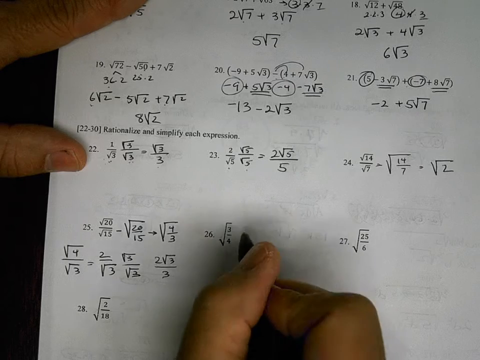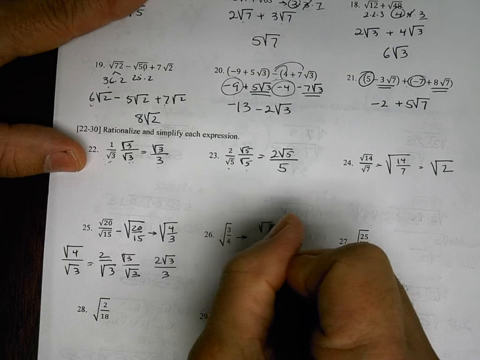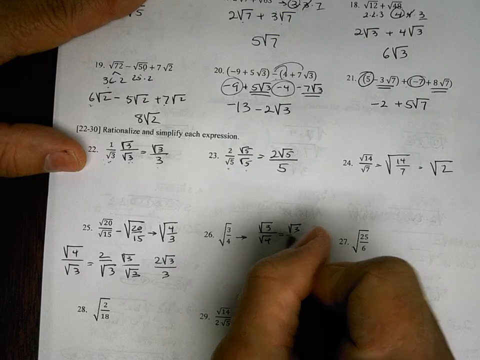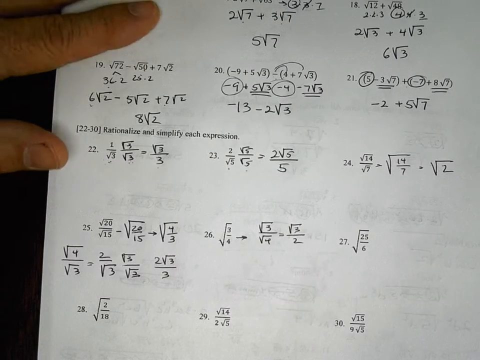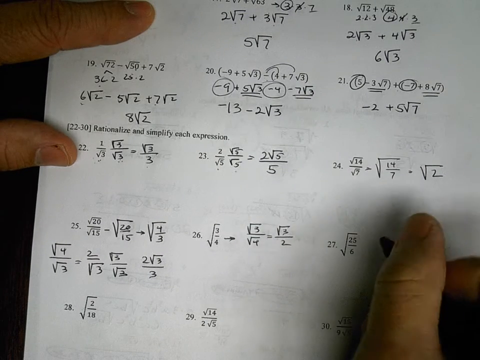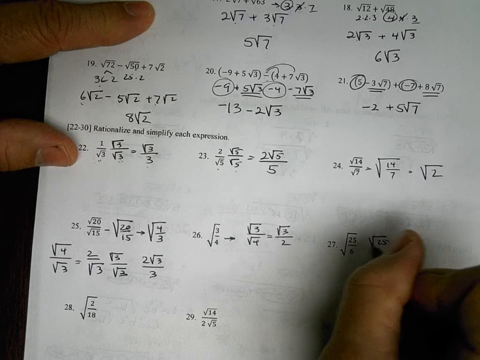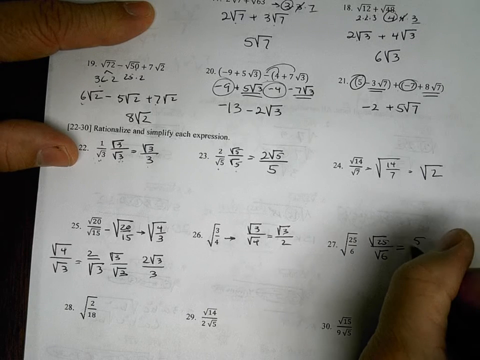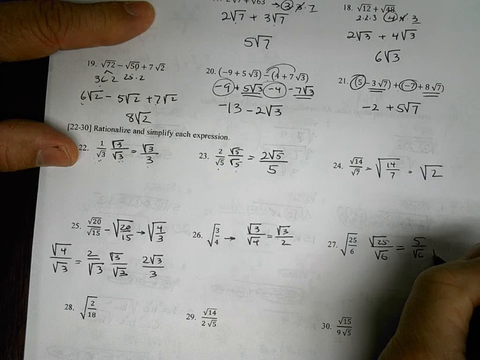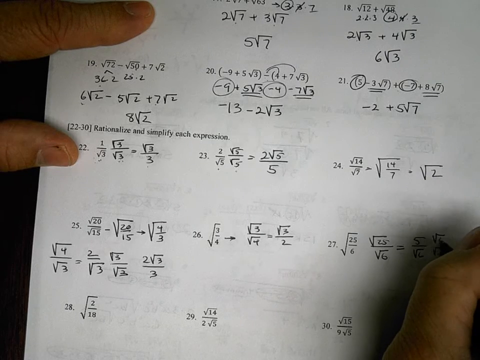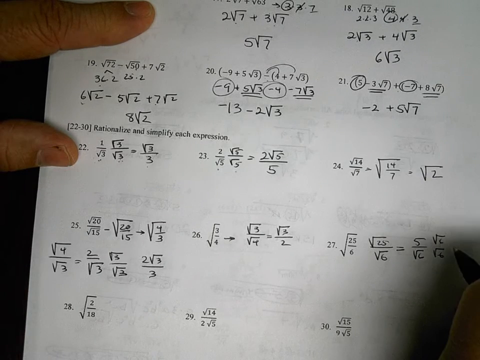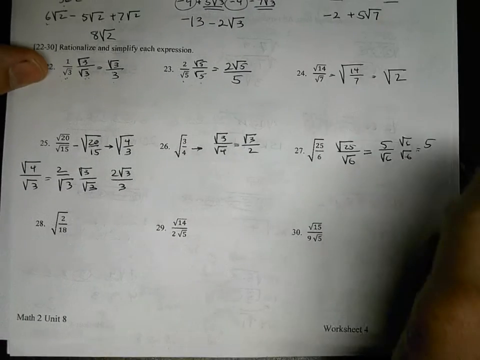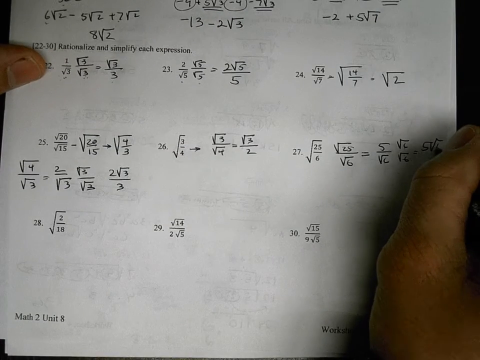Alright, this one will separate to the square root of 3 over the square root of 4, which is just the square root of 3 over 2. Same thing here, we'll separate this to the square root of 25 over the square root of 6, which is 5 over the square root of 6. We have to rationalize the denominator by multiplying top and bottom by square root of 6, and we get 5 root 6 over 6.